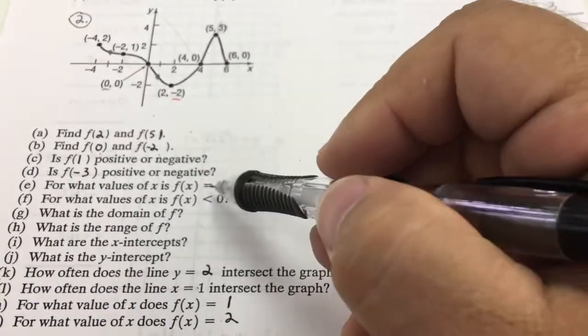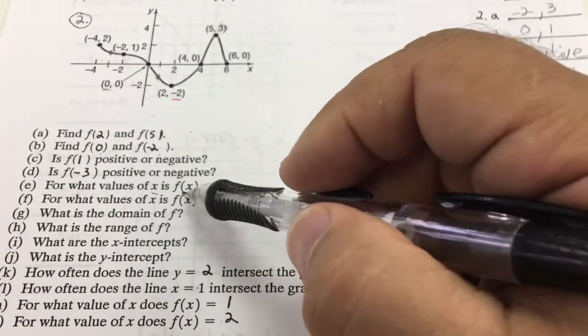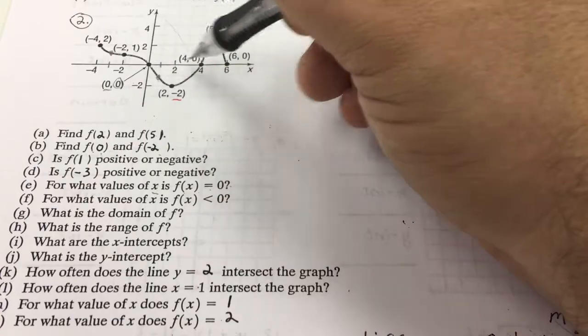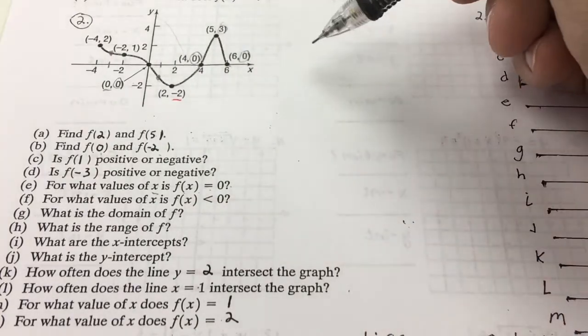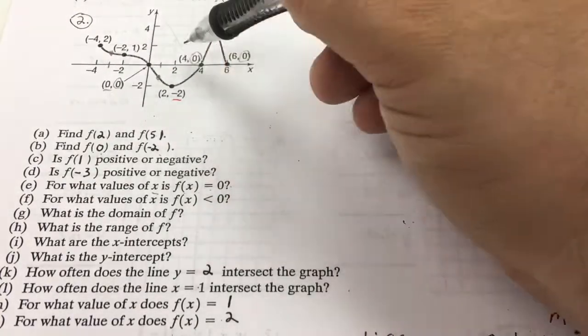Part E, for what values of x is y equal to 0? So y equals 0 here, y equals 0 here, and y equals 0 here. I guess they're trying to re-emphasize what the x-intercepts are, and that's at y equals 0. So it's going to be 0, 4, and 6.